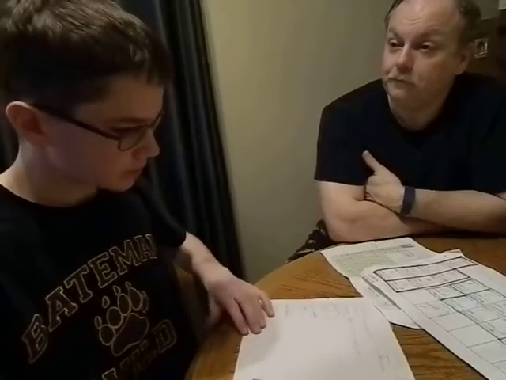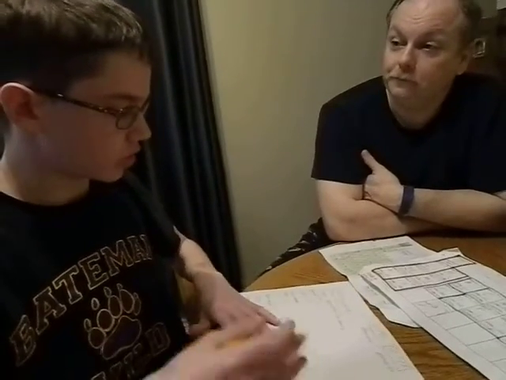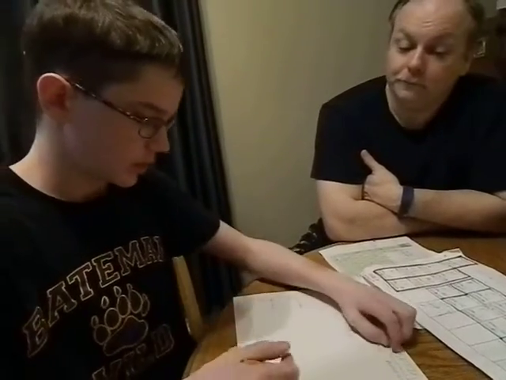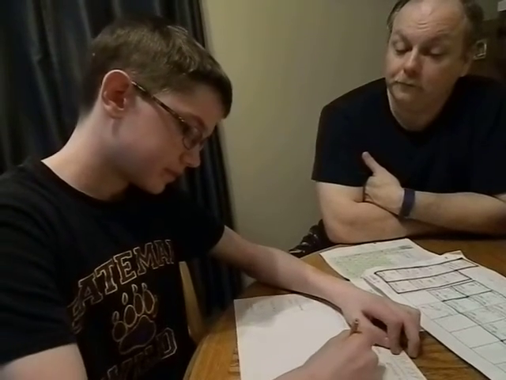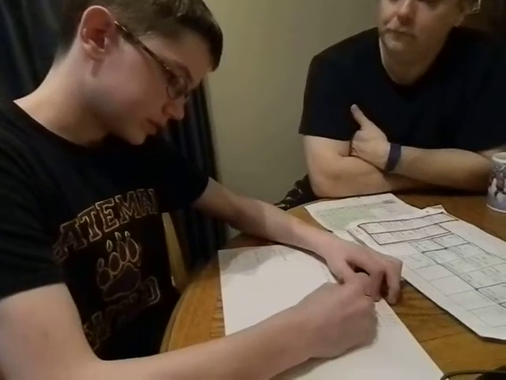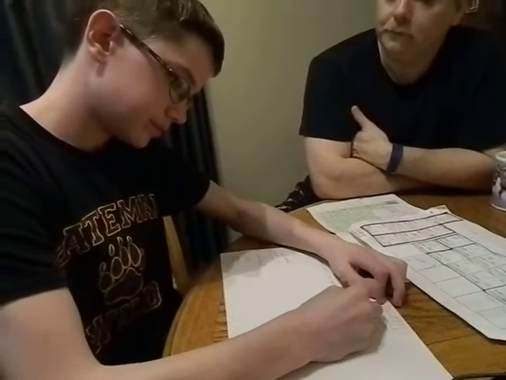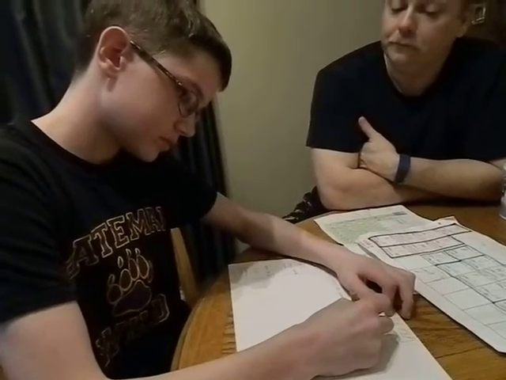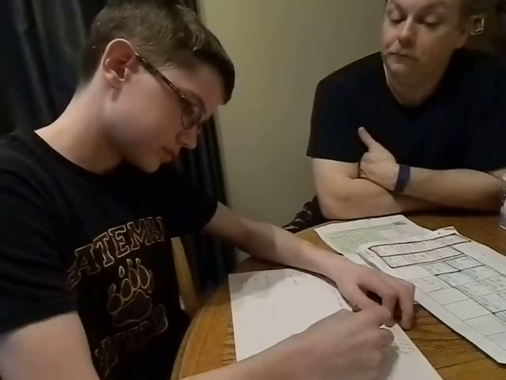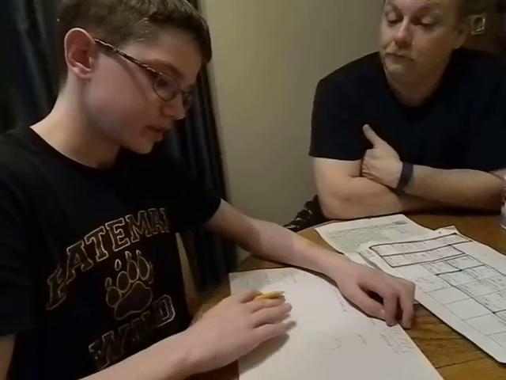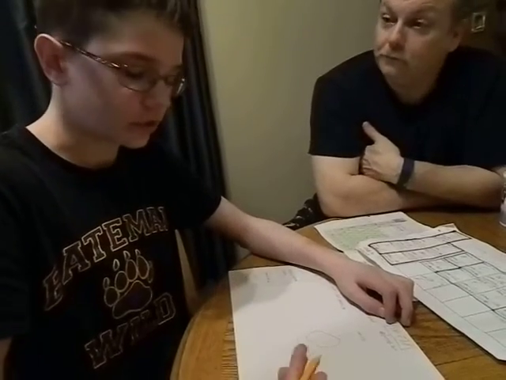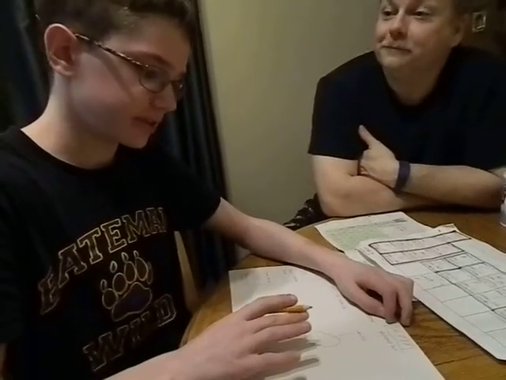Usually the way you draw an atom is, this circle, which is bland, is the nucleus.